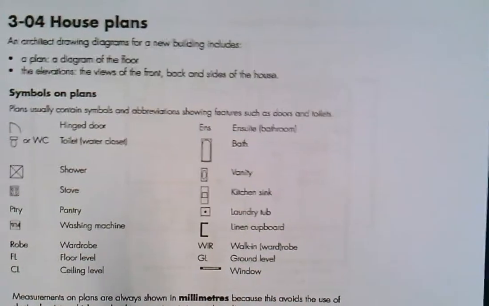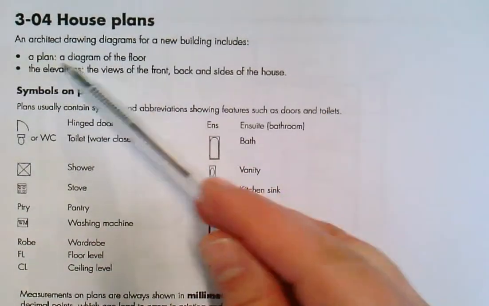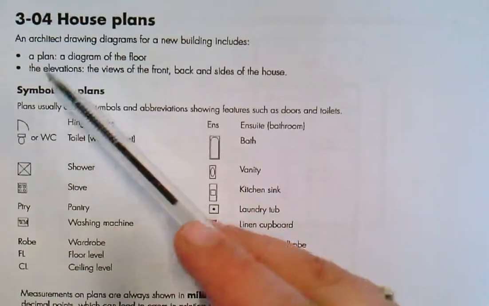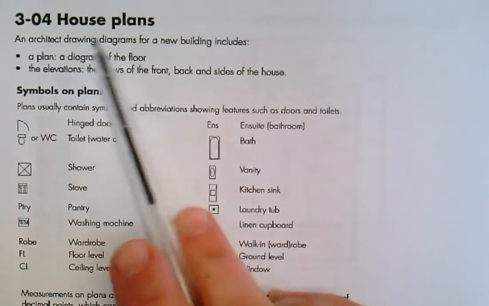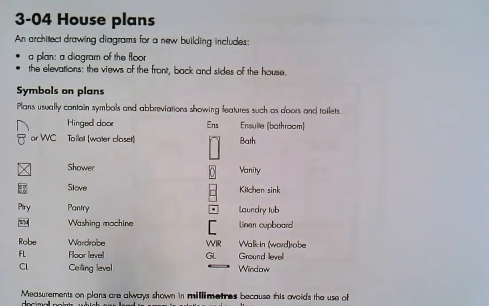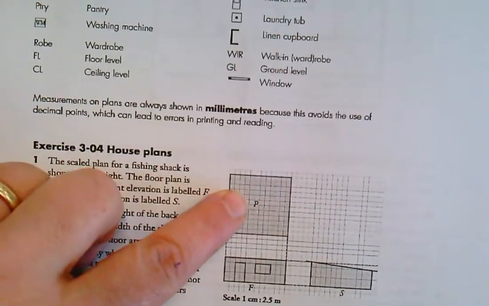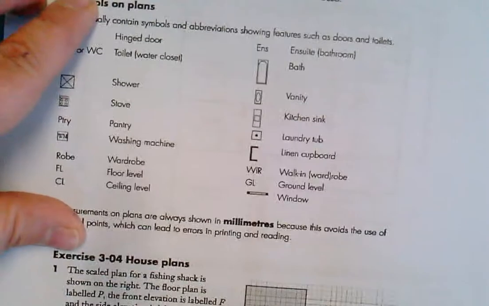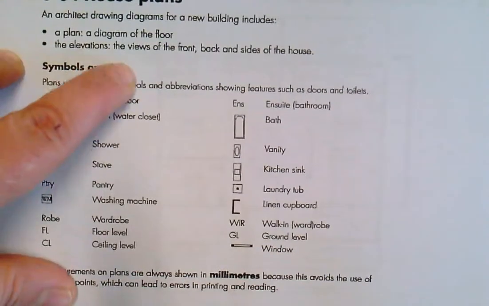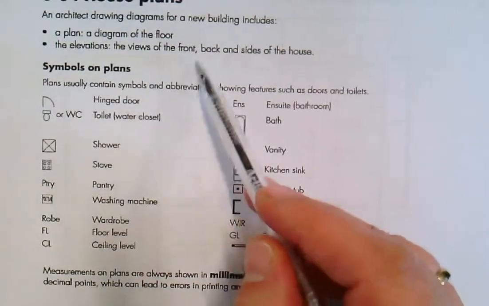Right, exercise 304, house plans. Now just read through all this. Now, there are two different things that you'll see. You'll see a plan, which is a drawing of a floor, like this. But then you'll also see what we call elevations, the views of the front, side and back of the house.